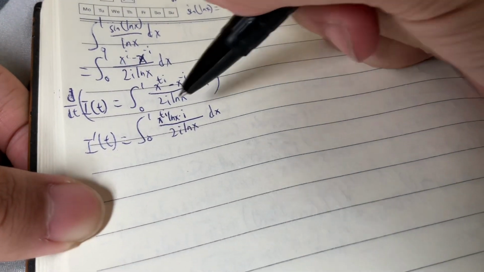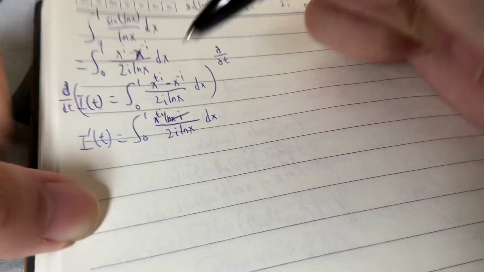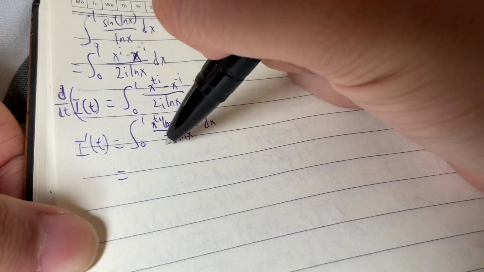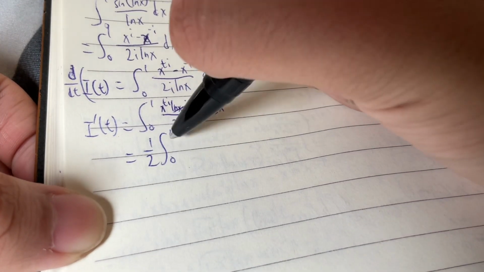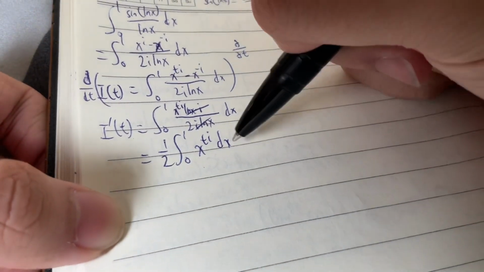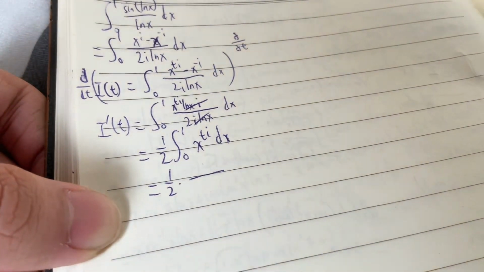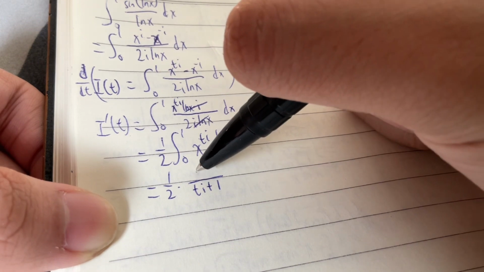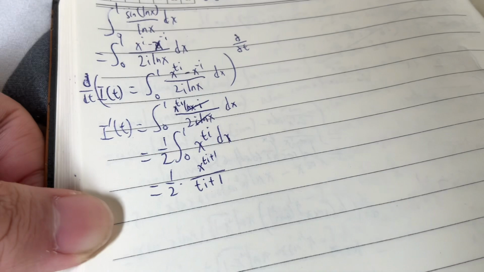Here you see ln x, i ln x and i ln x, they cancel each other out, so you can get the integral of, put a 1/2 in front of the integral, you get 1/2 of x power of ti dx. And to do this integral, you just get 1/2 multiplied. First, you're gonna add 1 to the power, you get ti plus 1, right? x to the power of ti plus 1, just add 1 to the power divided by the new power, you will get that.